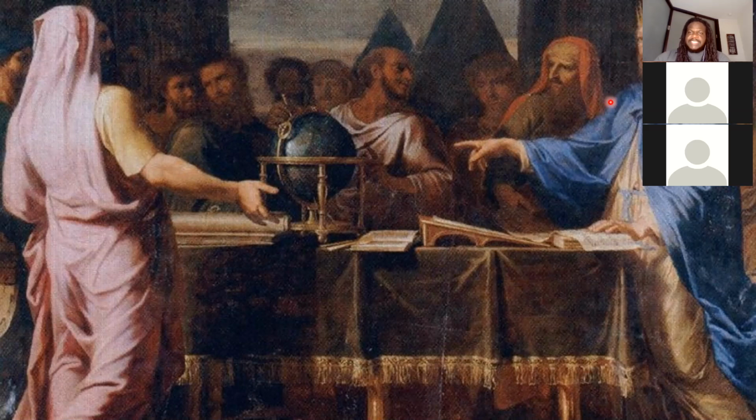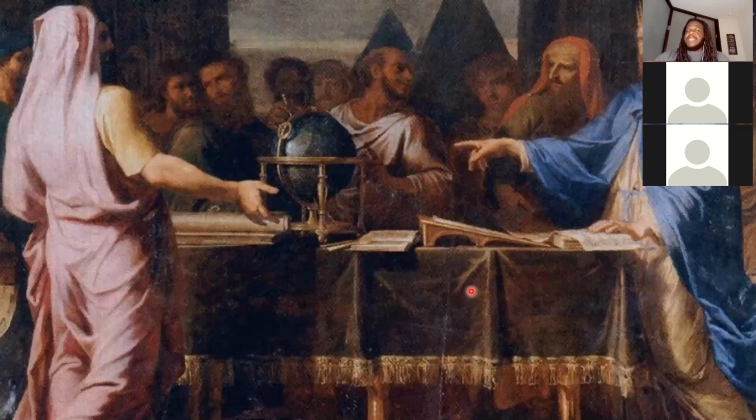And the belief is that this king of Egypt, and he's a Greek king of Egypt because Egypt was taken over by the Greeks, got all these scholars together and commissioned them to translate the Bible into Greek, so he had a version to put in his library.